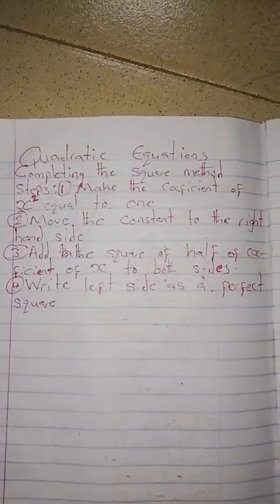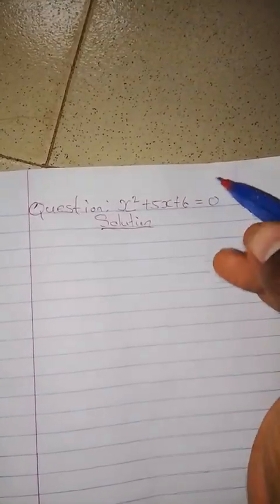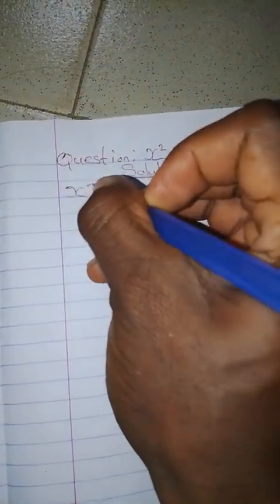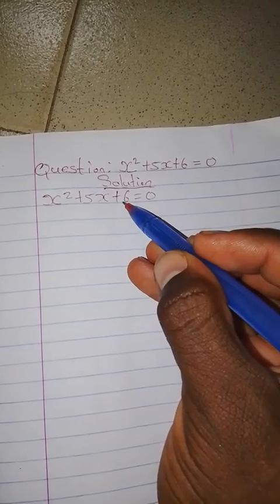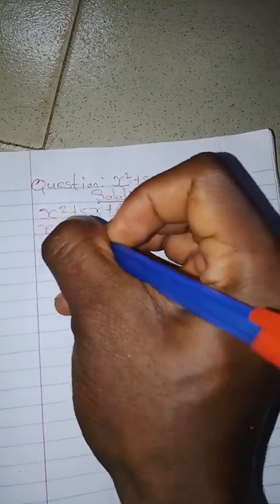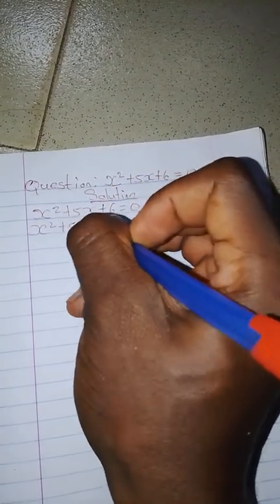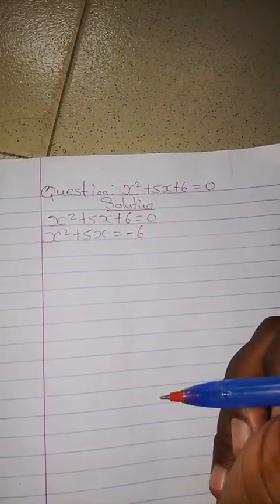Step number 2, move the constant to the right hand side. The constant is 6. We have x squared plus 5x plus 6 equal to 0. Plus 6 is going to cross the equal sign and become minus 6. So we have x squared plus 5x equal to minus 6. The next step.